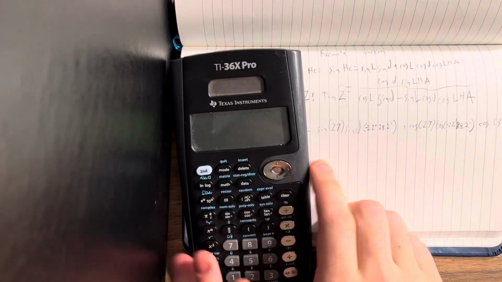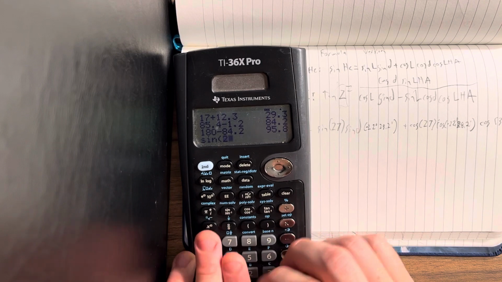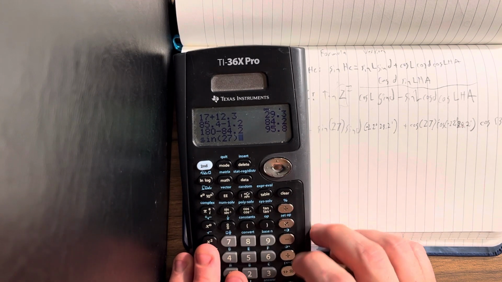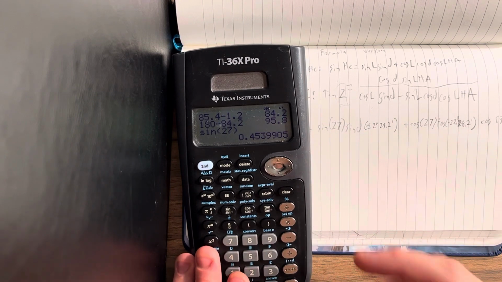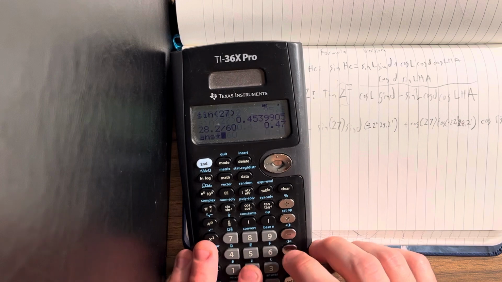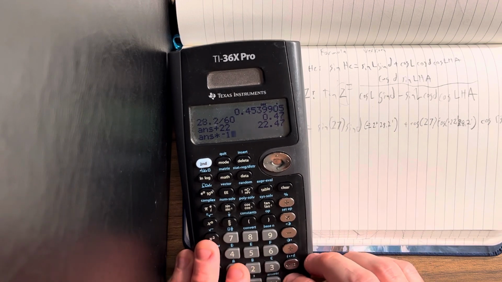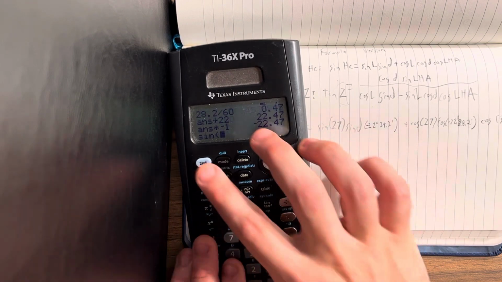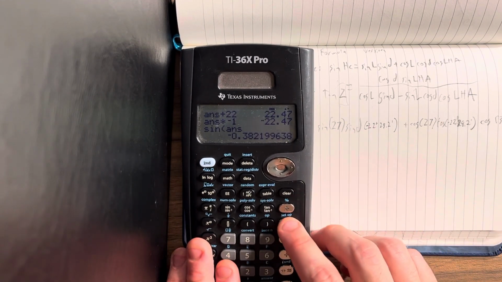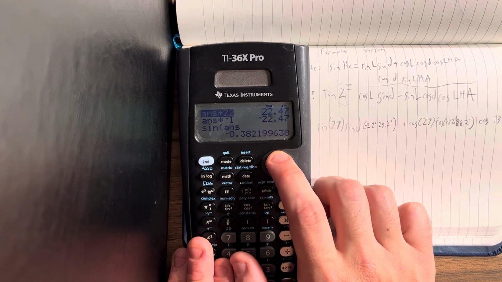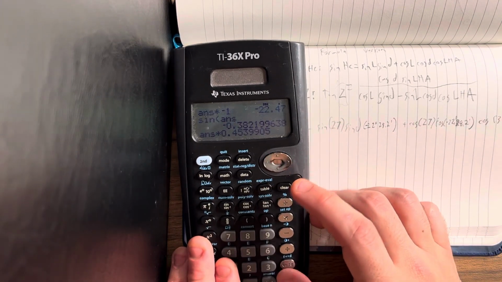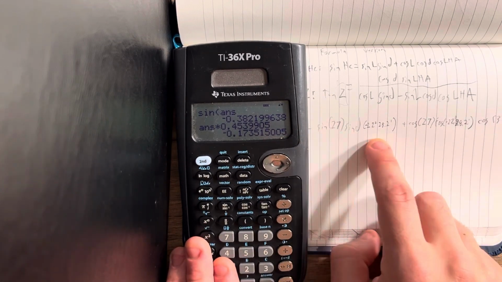We'll plug that in. We get sine of 27 times, and this calculator isn't great with minutes and seconds, so I have to do it manually, 22 plus 28.2 over 60, times negative 1. Sine of answer. So we just did sine of 27 and the sine of negative 22 degrees, 28.2 minutes. We multiply the two together, and that's our first term here.